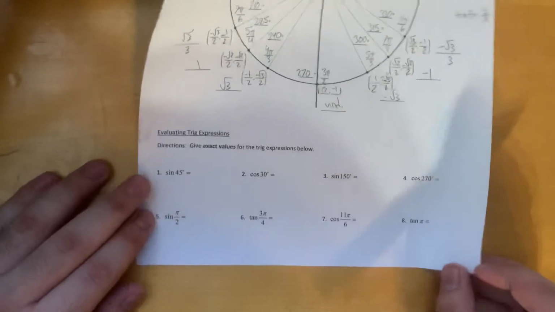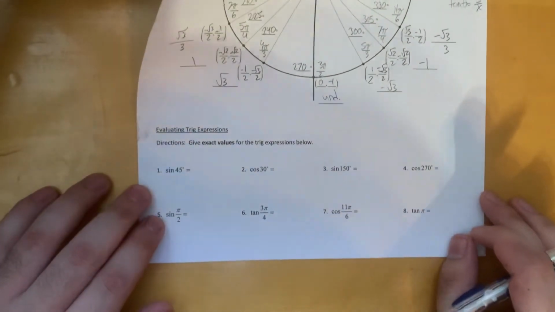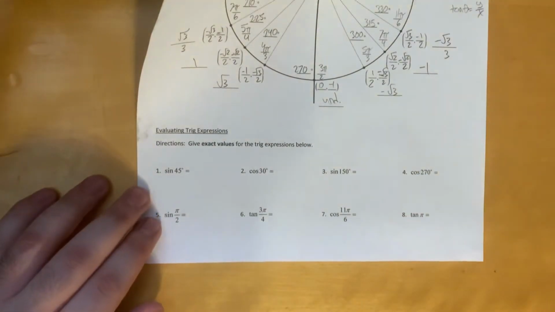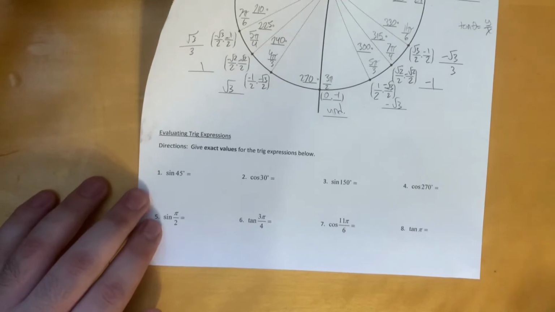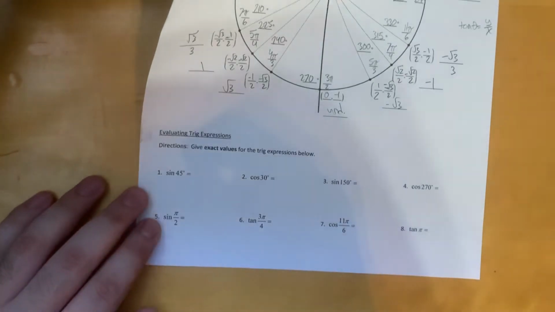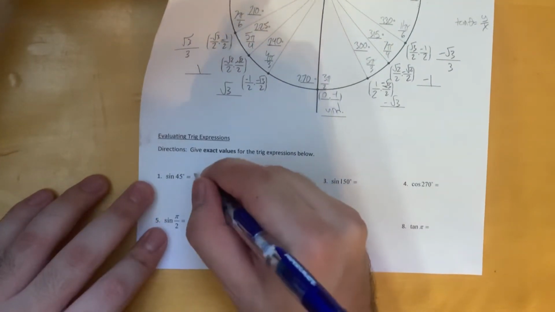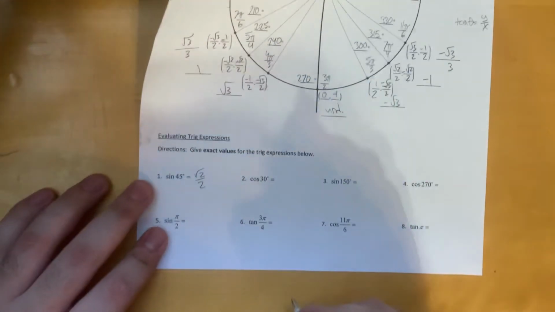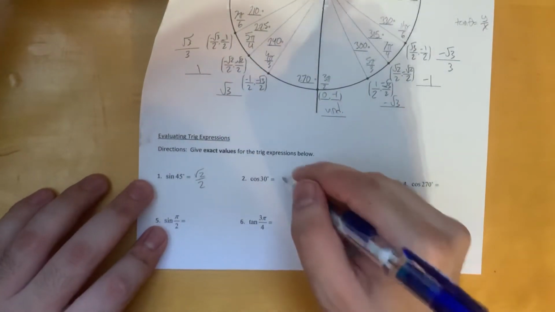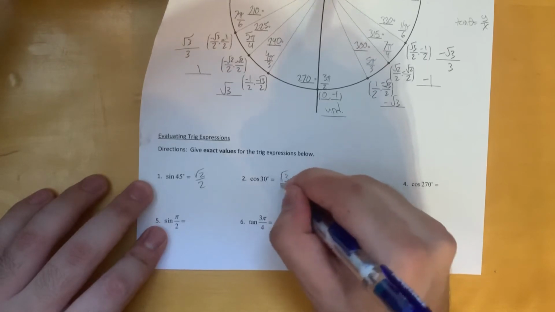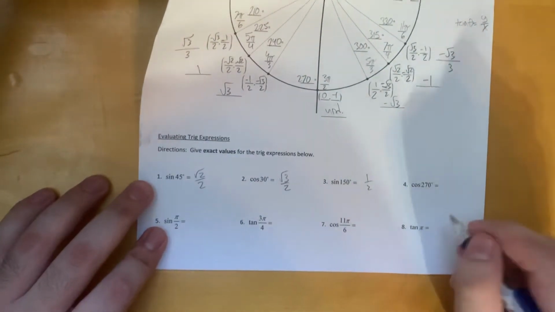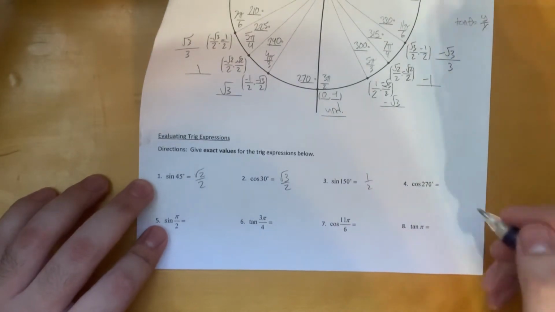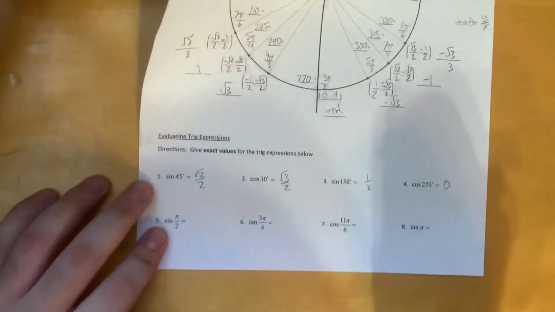All right, so let's do this. Give exact values. So don't plug it into your calculator and solve for root 3 over 2. Leave it as root 2 over 2. Leave it as root 3 over 2. So, sine of 45 degrees, root 2 over 2, because it's the y value for 45 degrees. Cosine of 30 degrees, it's going to be root 3 over 2. Sine of 150 is going to be 1/2, it's the y value. Cosine of 270, it's going to be the x value at 270, it's going to be 0.